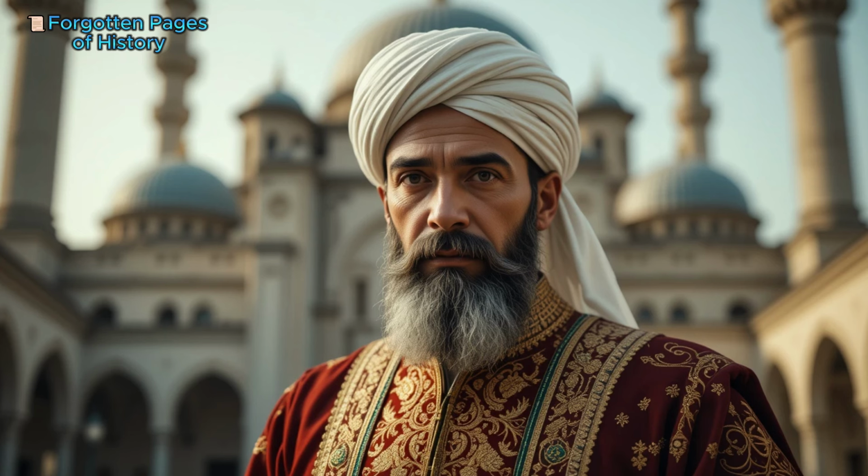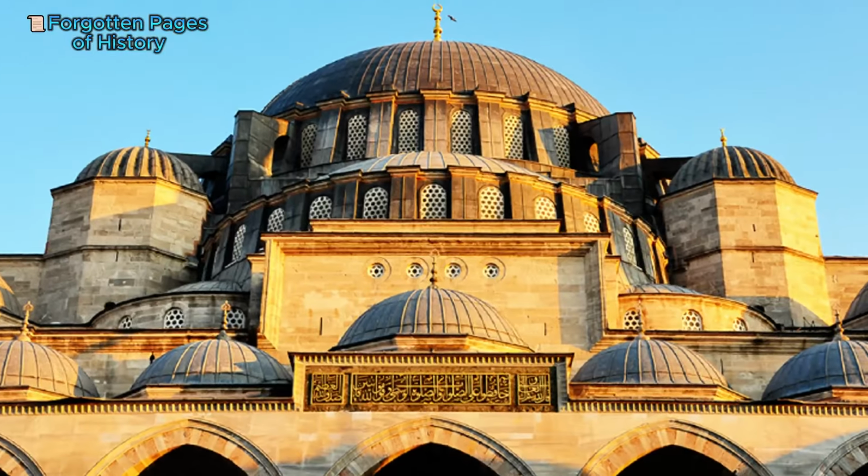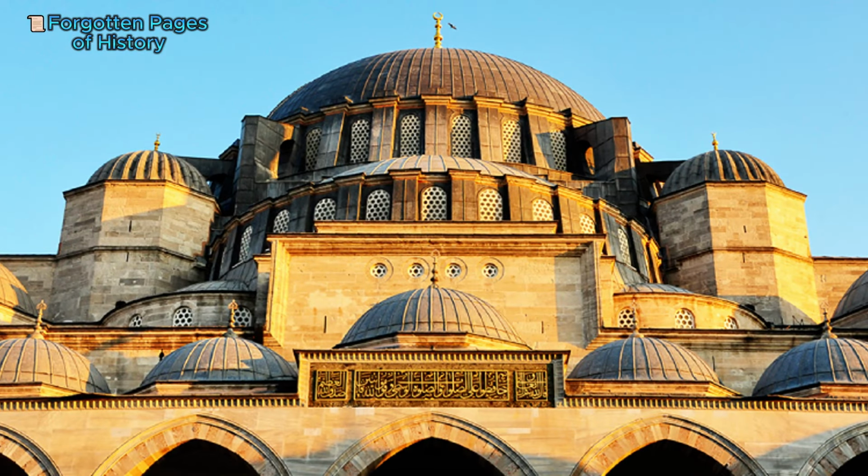Mimar Sinan remains one of the greatest architects in Ottoman history, whose works still inspire awe to this day. Here are 10 of his most renowned creations, presented for a modern audience. 1. Süleymaniye Mosque in Istanbul.